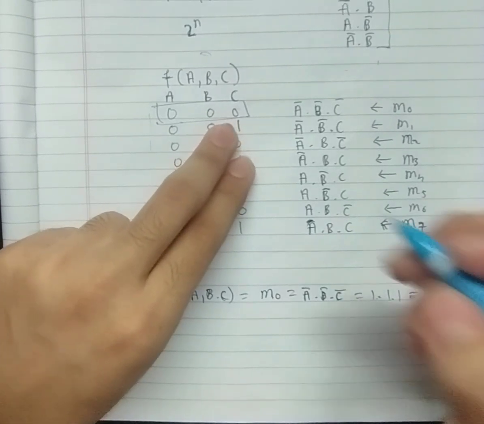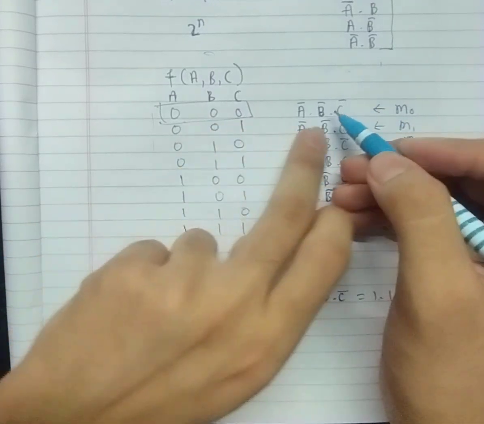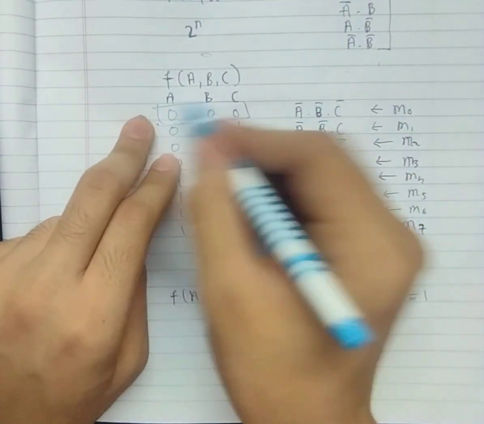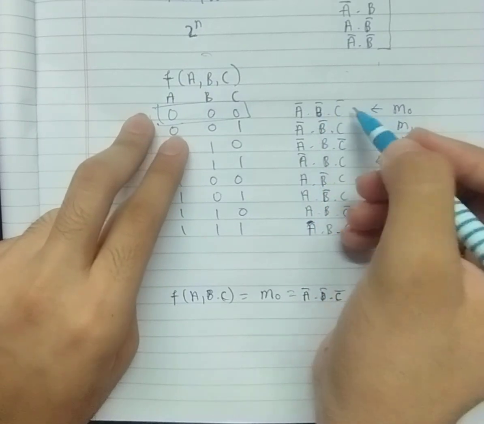Here we see that for a minterm, if we give the corresponding set of boolean numbers as the input, then the output will be 1.